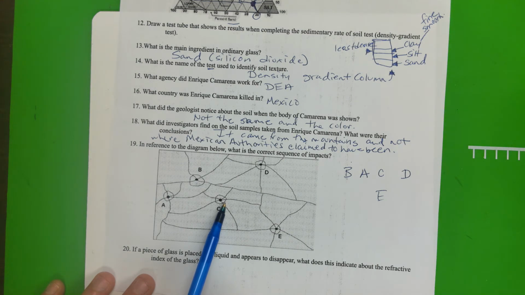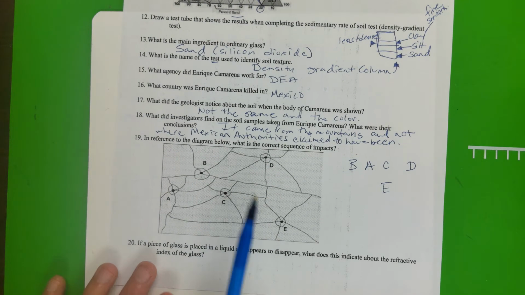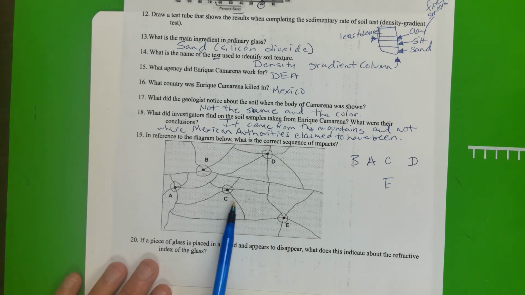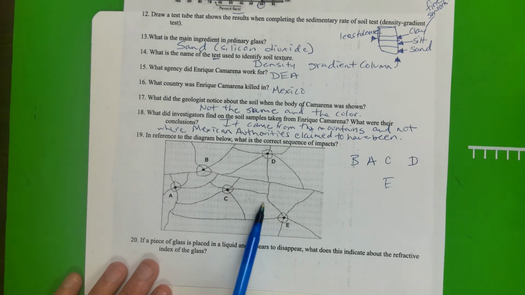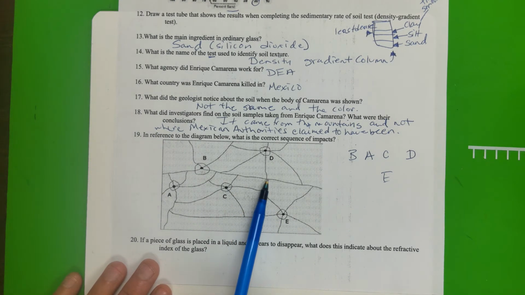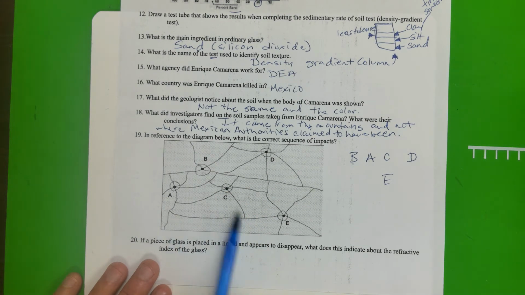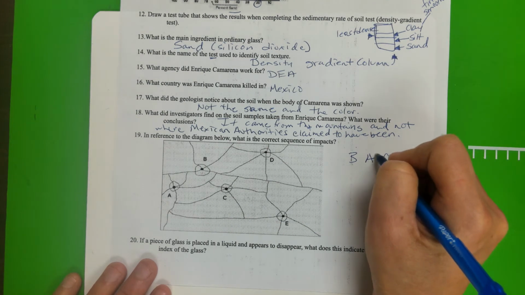Actually, let's look at C. If we compare C and E, E continues on, and C always terminates with E. So that means E occurred before C.